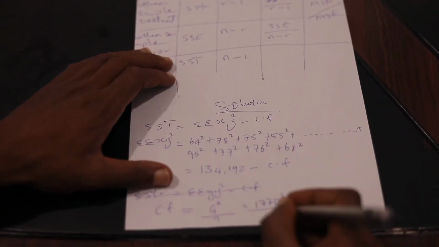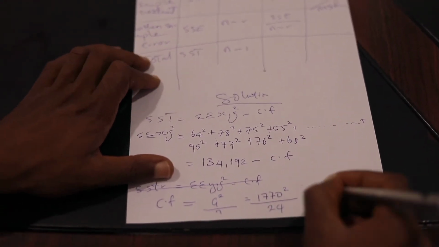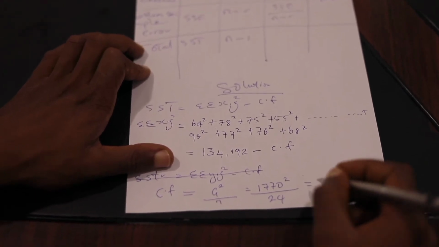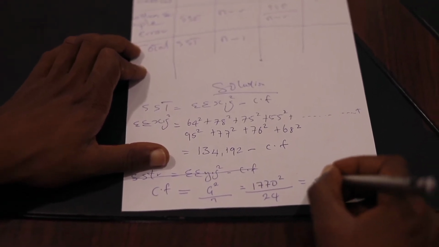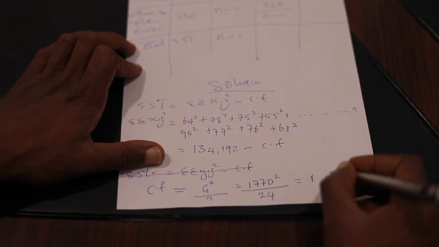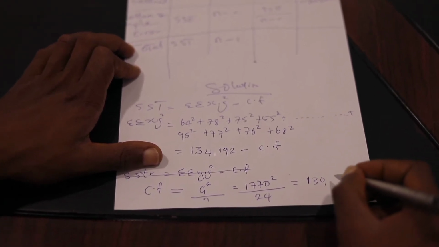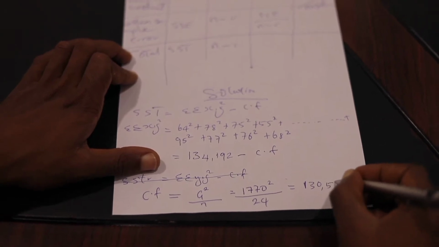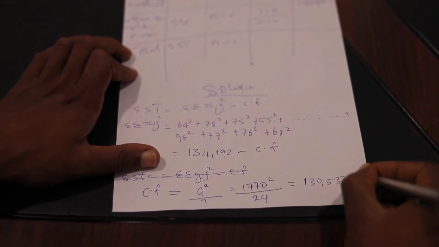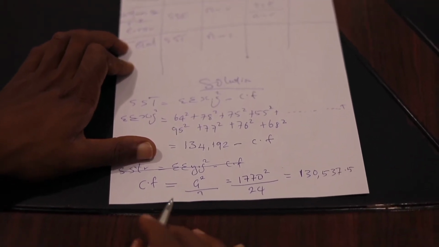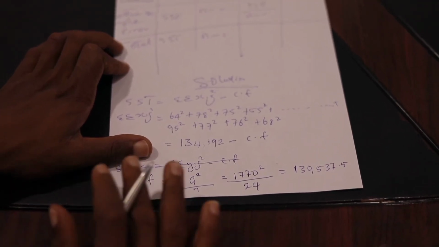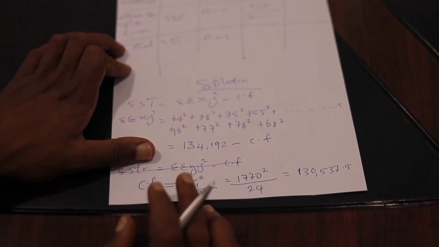Now, divided by 24 is equal to, the total answer right here I got is 130,537.5. So that is our common factor. Now we got our common factor, the constant.